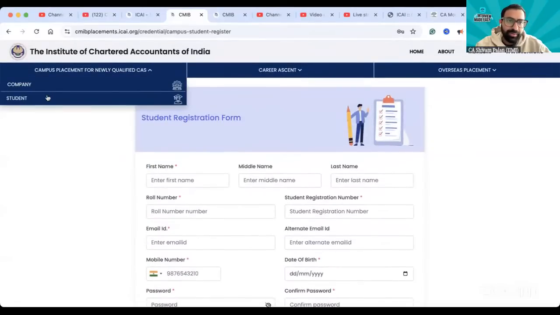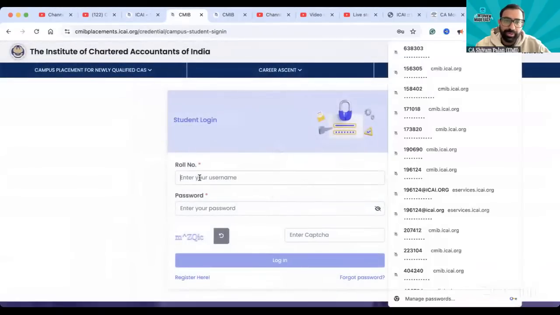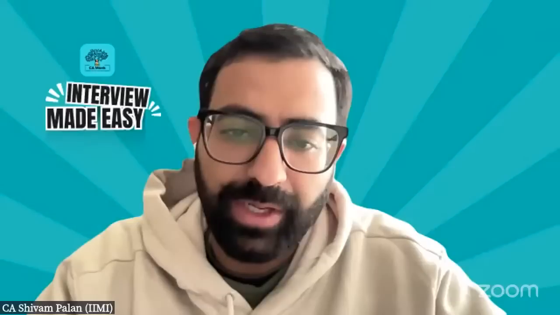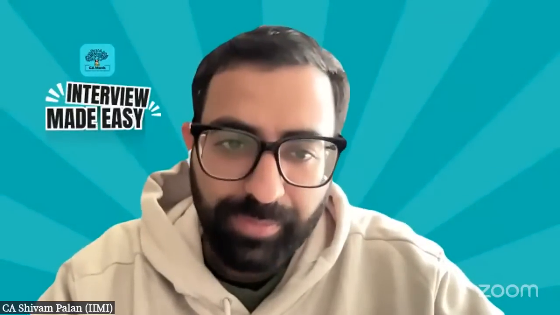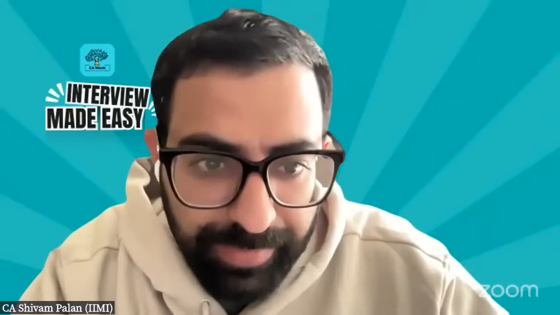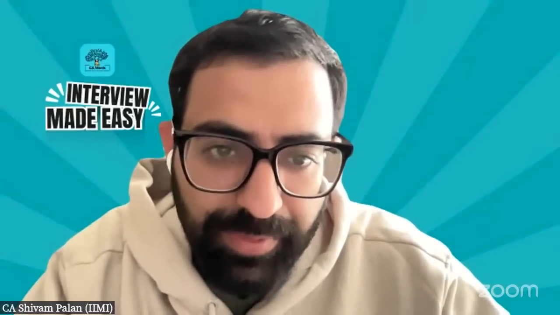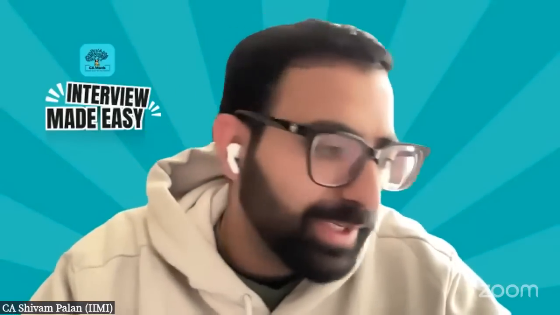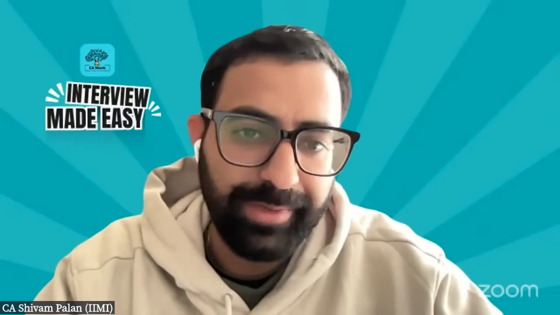After this is done, once you are registered, you'll be able to log in here. So let me log in with one of the login IDs and passwords I have. एक details है मेरे पास, उससे मैं log in करके दिखाता हूँ आपको. ठीक है. So meanwhile, those who are connected here, please ensure that you follow the steps so that you do not miss anything. If you have any more doubts and queries, you can put them in the comment section or in the live chat, if you are connected on live.